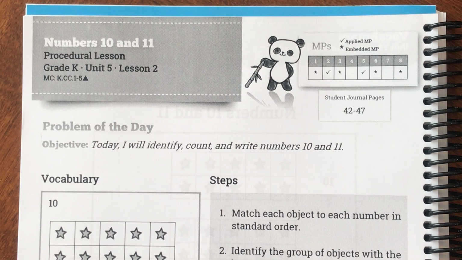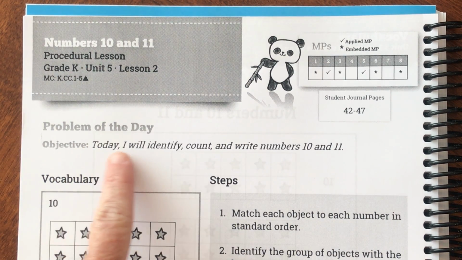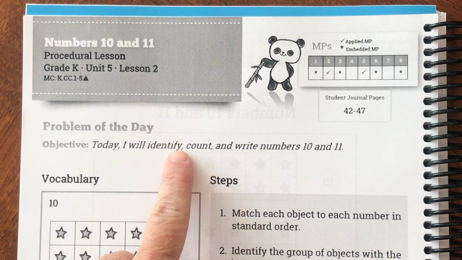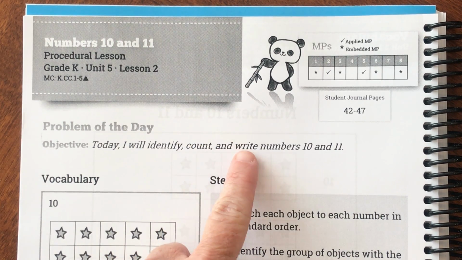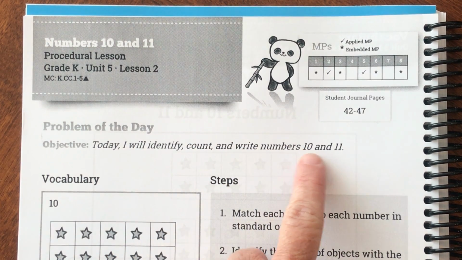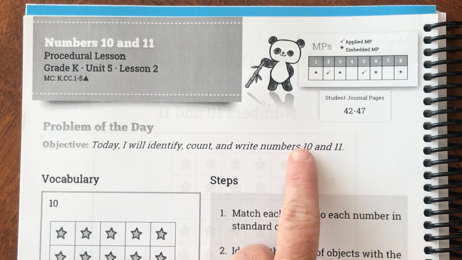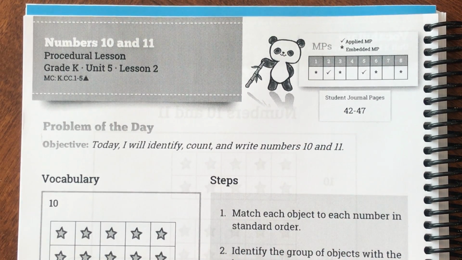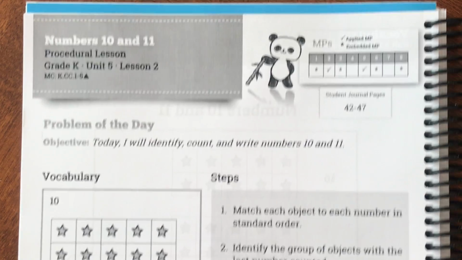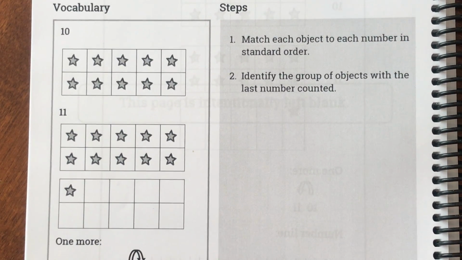Page 42. And our objective today: I will identify, count, and write numbers 10 and 11. So that's what we're going to work on today, numbers 10 and 11. So let's look at our vocabulary.